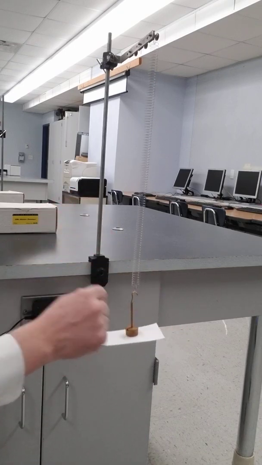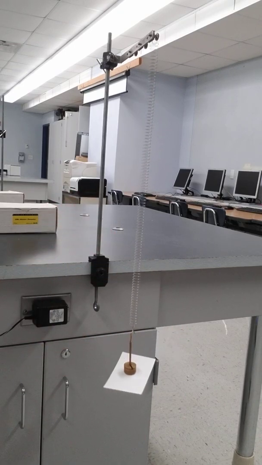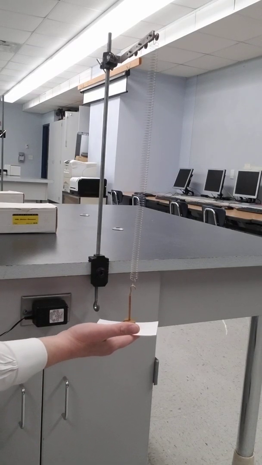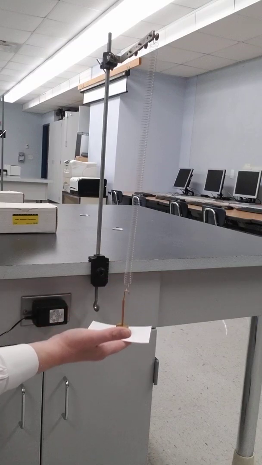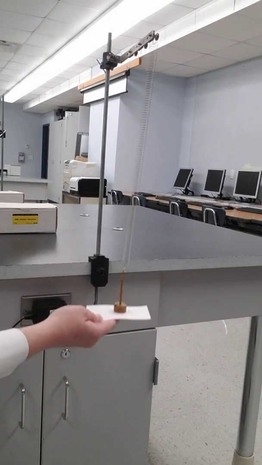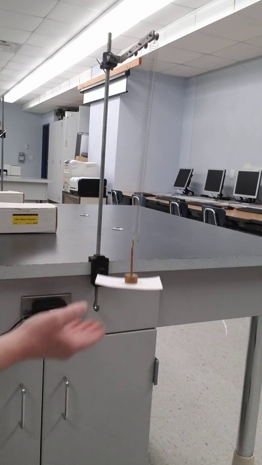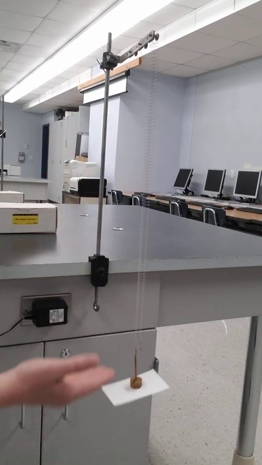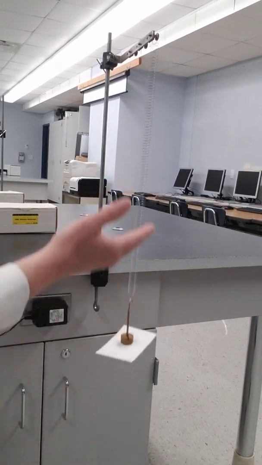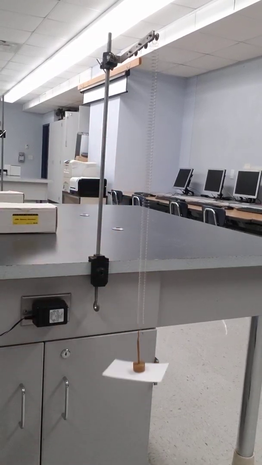But right as it's passing through the center of its motion, that's when it's moving the fastest. So we're going to compare the elastic energy it has at the top and the bottom with its kinetic energy going through the center. Because basically all we have happening here is elastic energy turning into kinetic energy. Elastic, kinetic, elastic, kinetic, over and over again.